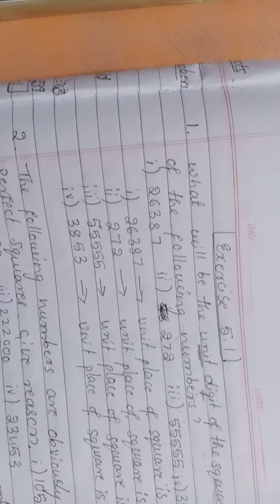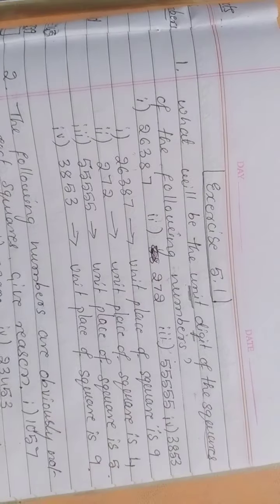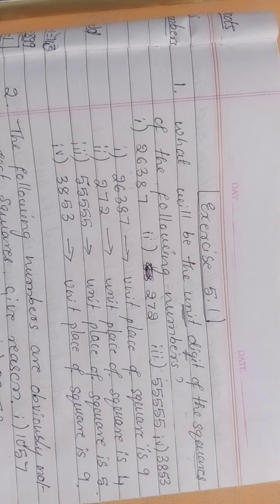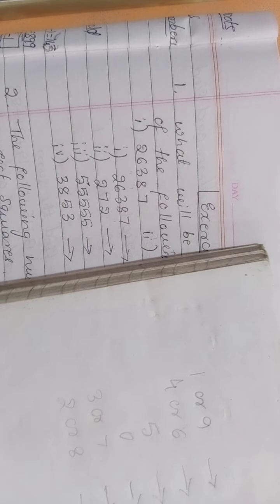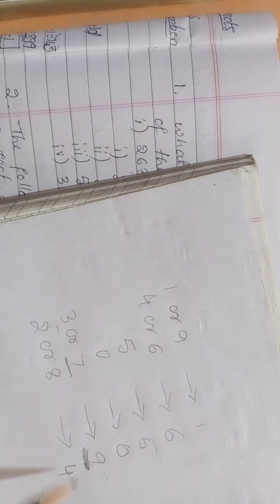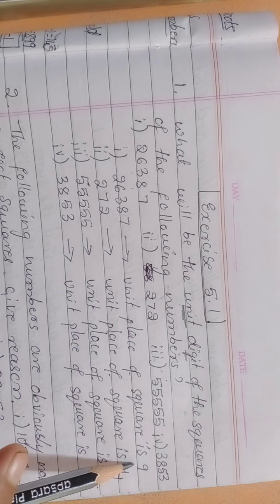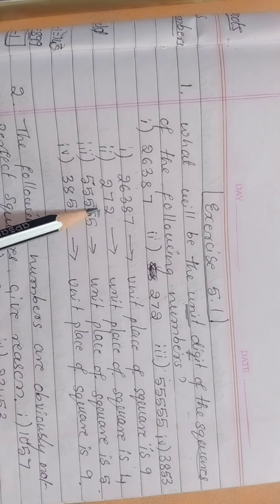Okay. Now, what is our question? Unit place is 7. So 3 or 7, what should be the unit place of a square number? 9. That you write down. Okay, again, unit place is 2.